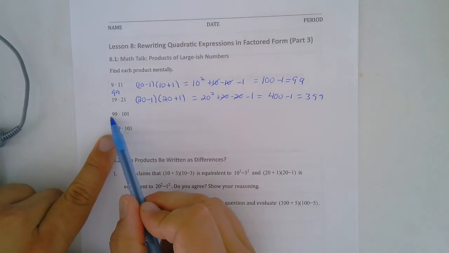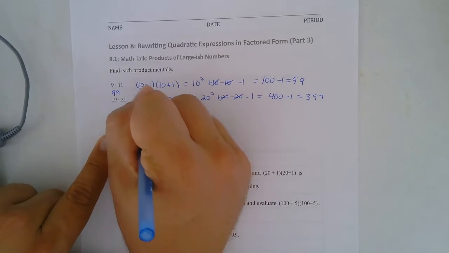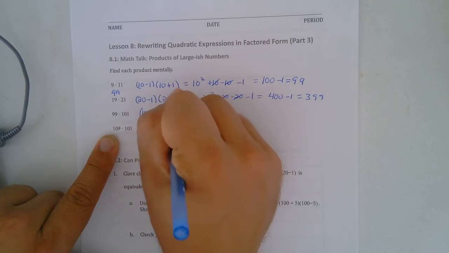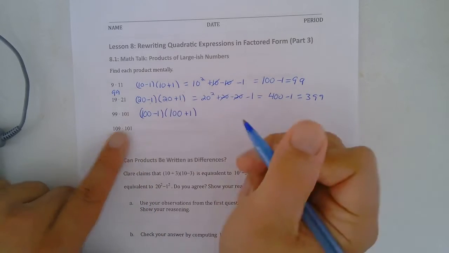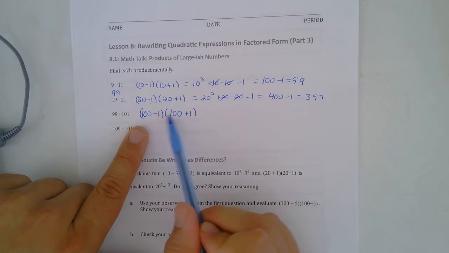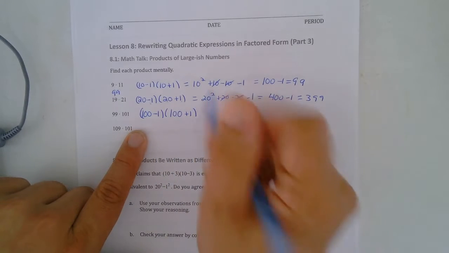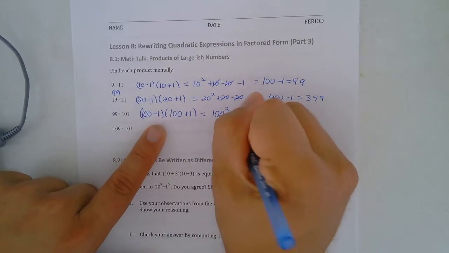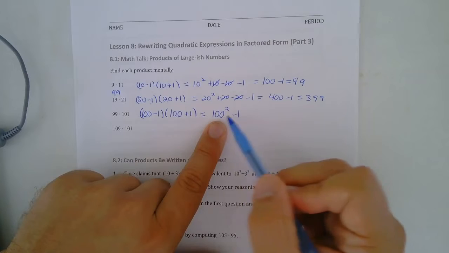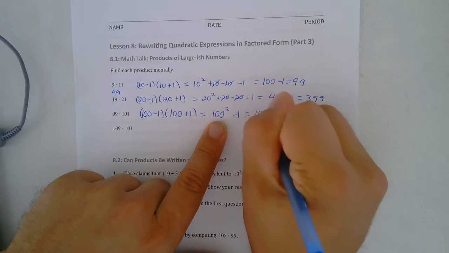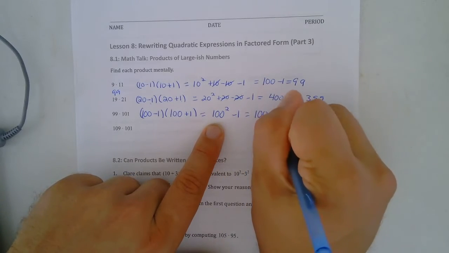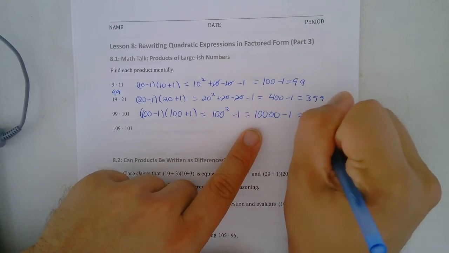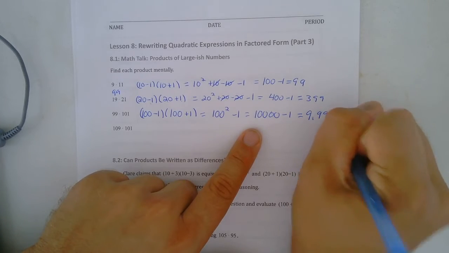So if you look here, same idea for 99 times 101. We can think of that as 100 minus 1 times 100 plus 1. So remember, those middle terms are going to cancel out. So I can go 100 squared, and then we're going to minus 1. So if I did 100 times 100, that is 10,000, and then I would just add 2 more zeros, and then minus 1. So that turns into 9,999.